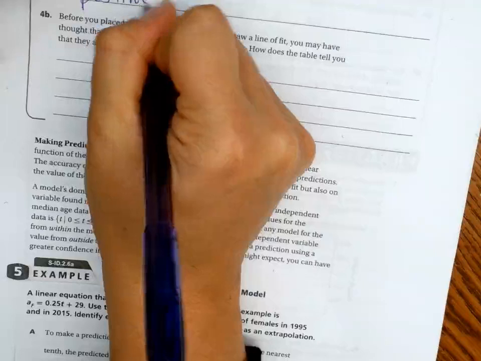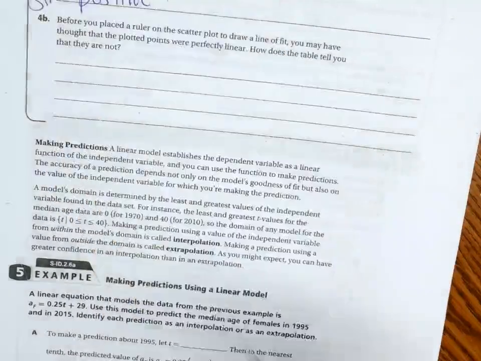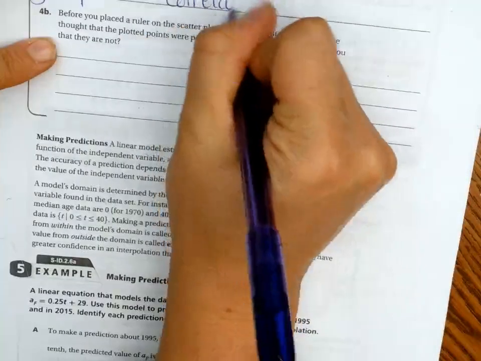What type of correlation does this have? It's definitely a positive correlation, right? It's a strong positive.